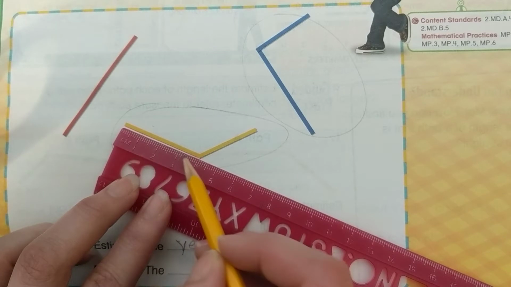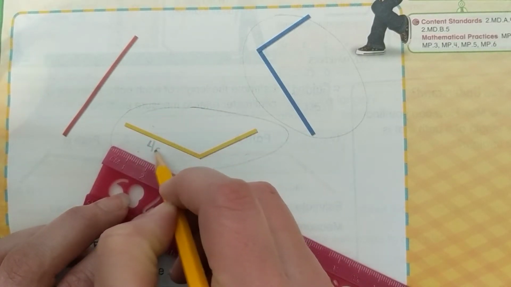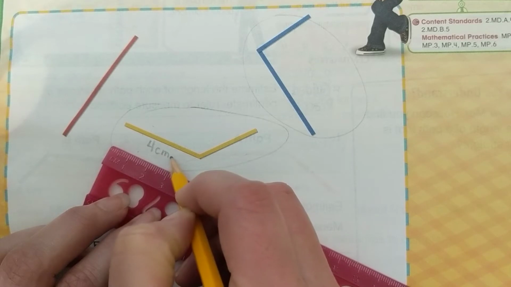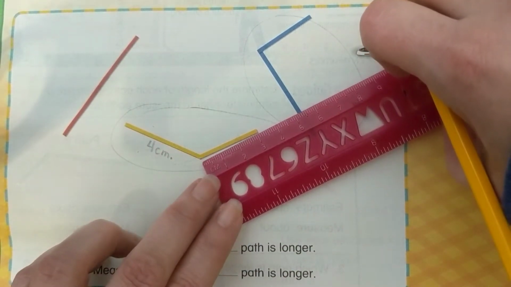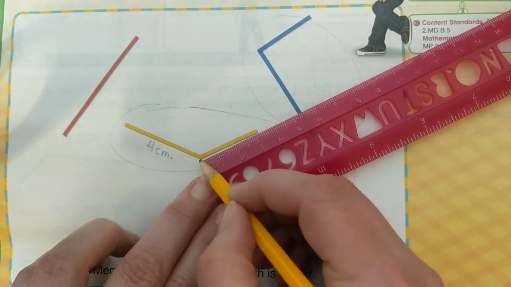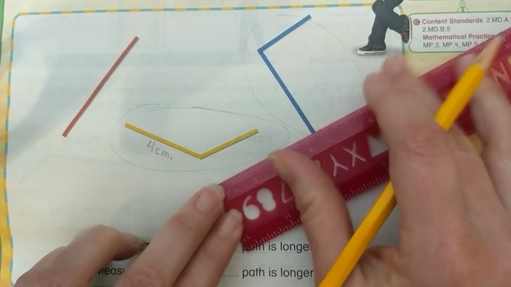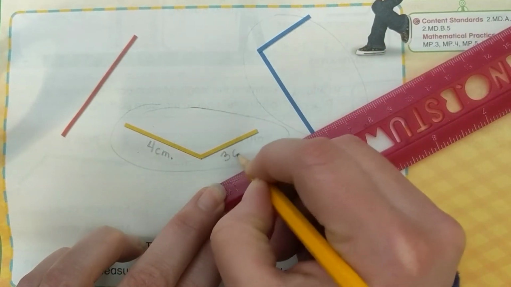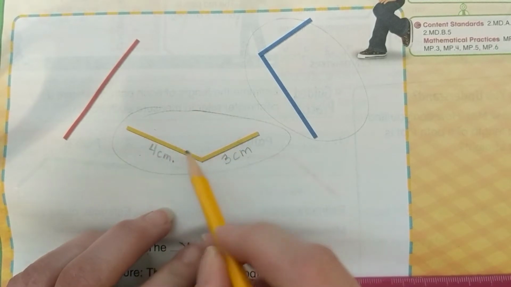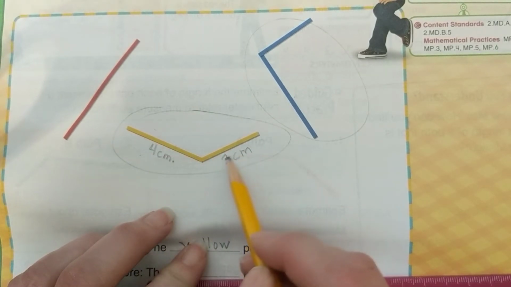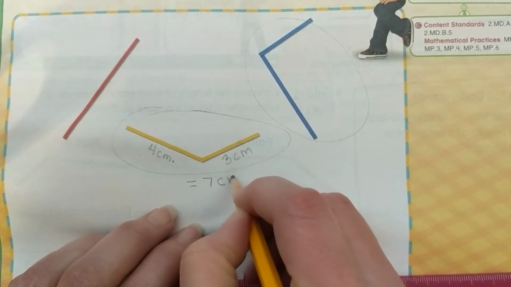I'm measuring one side, it goes to 4 centimeters. So I'm going to write 4 centimeters on this side. I'm going to measure the other side. Start at the 0 from the point. Up the side, it landed on 3 centimeters. So that means the yellow path was 4 plus 3, that equals 7 centimeters.